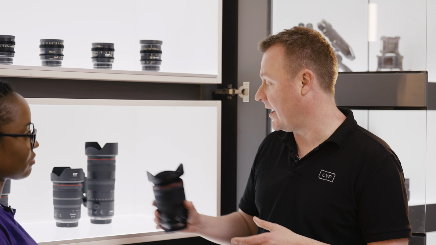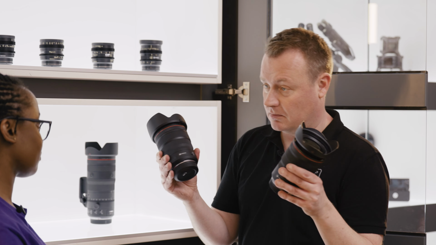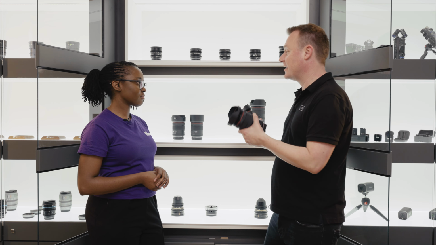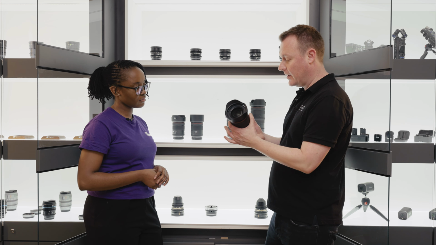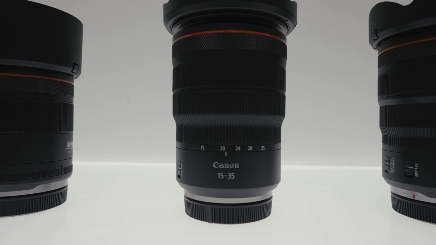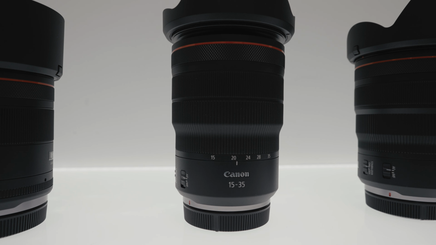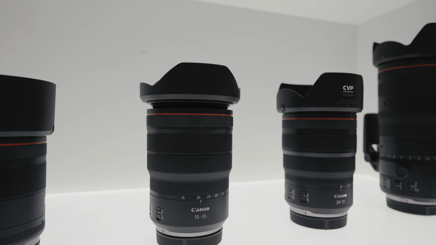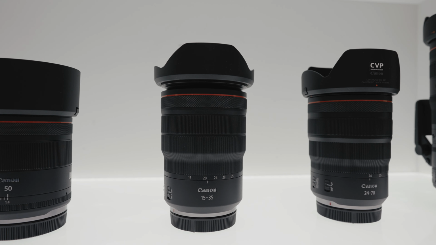So the first thing I'd look at is having two zooms, one wide, one standard. You might want to look at a tele as well, something like a 70-200. What I've got here, by the way, is the Canon 15-35. This is an f2.8 lens. It's an RF mount lens, a great everyday, what I'd call a vox pop lens. That's for interviewing people out on the street, but it's also a really nice wide.